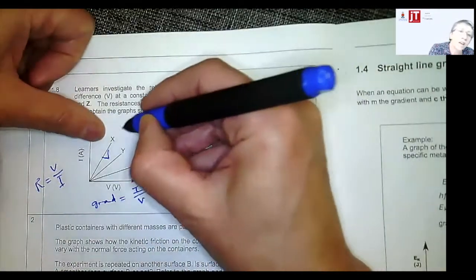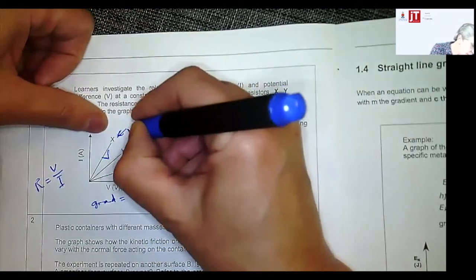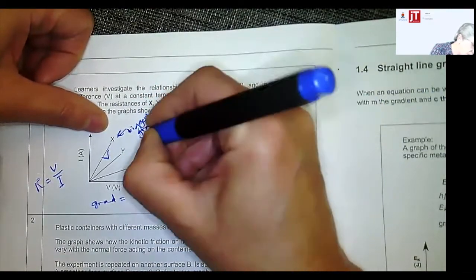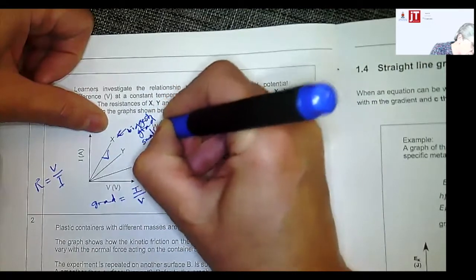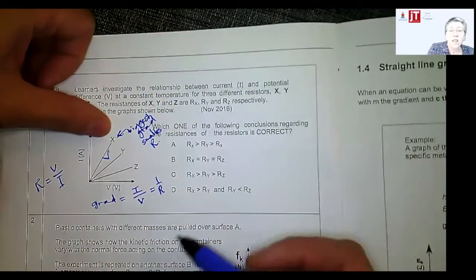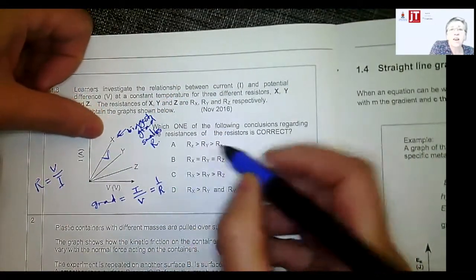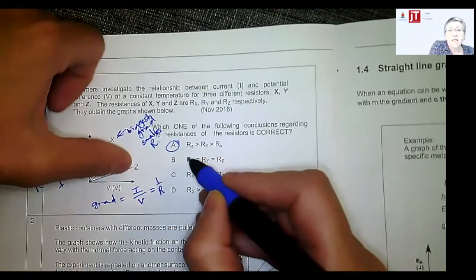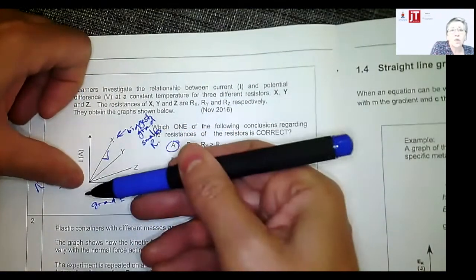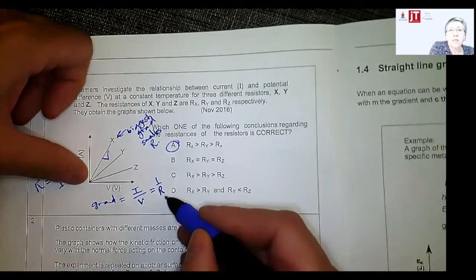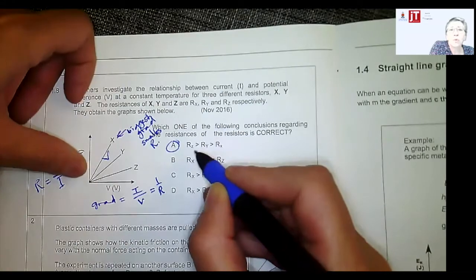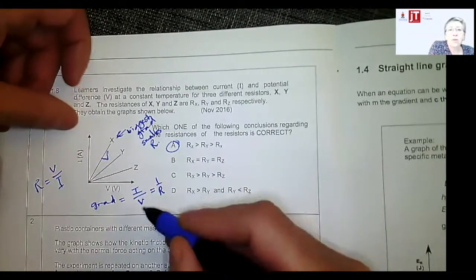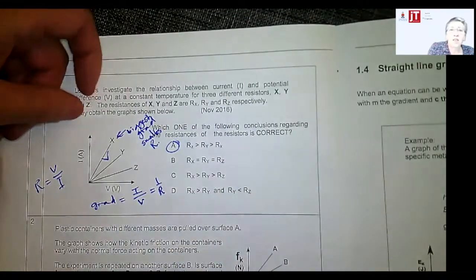So that one has got the biggest gradient, and that will mean the smallest resistance, right? So X has got the smallest resistance. Okay, so immediately you will say the answer is A. Z has got the smallest gradient, therefore the biggest resistance, and they're asking us for from big to small. They're definitely not the same because they don't have the same gradient, right? So the answer was A.